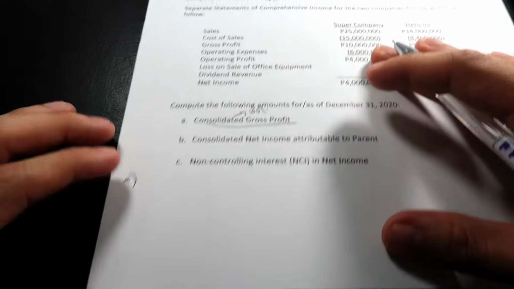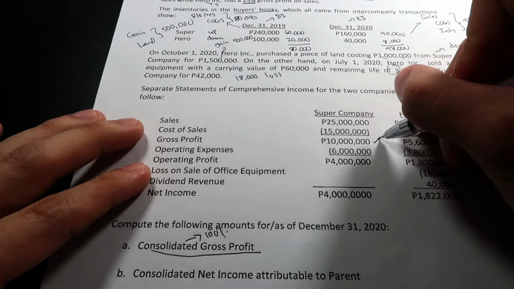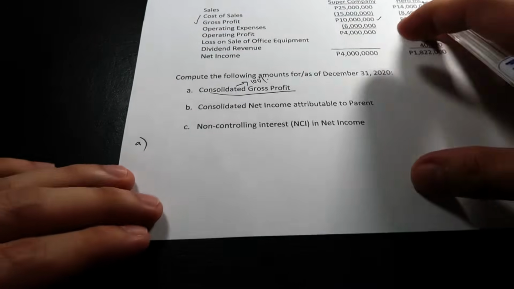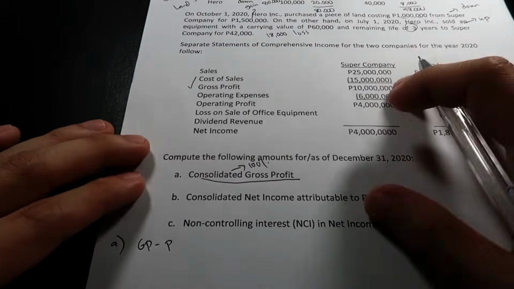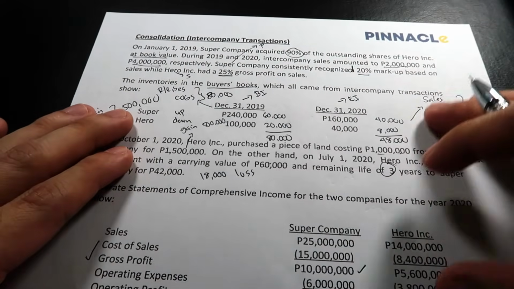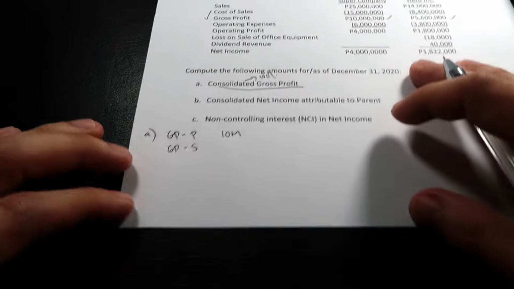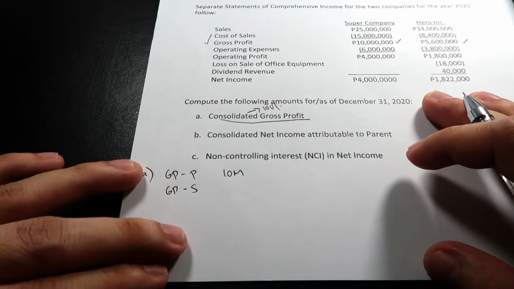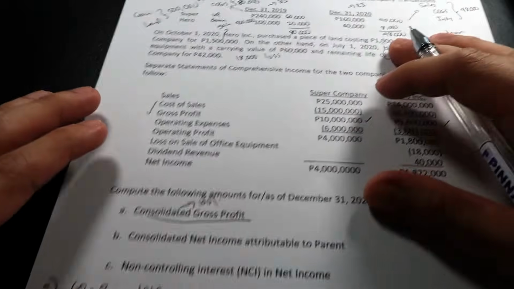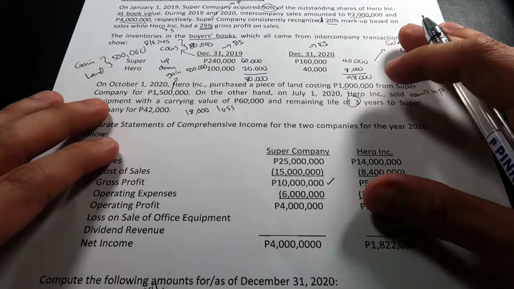We get the gross profit first of the parent. How much yun? 10 million. Tama? The gross profit. For the sub, 5.6 million. Write it down. Gross profit, parent, 10 million. Gross profit of the sub, it's 5.6 million. Do I need to multiply this by 90%? Answer is no, because the question is gross profit. It's always 100%. 5.6 million. Okay, what else? What will affect our gross profit?